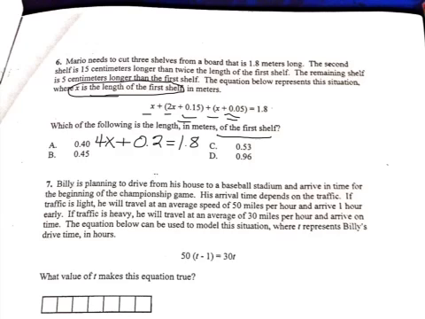So you're going to subtract 0.2 from both sides. And 4x is equal to 1.6. Now, dividing both sides by 4, you're going to get x equals 0.4. So the answer is choice A.